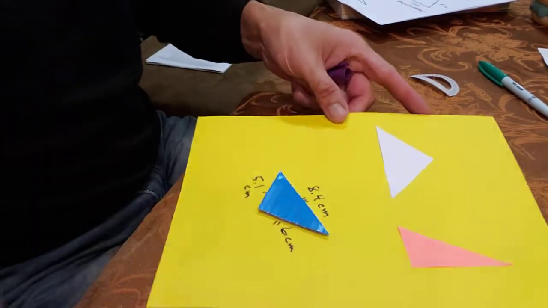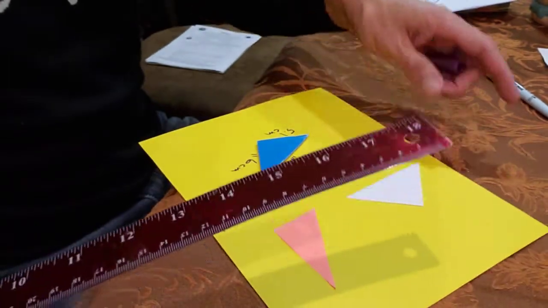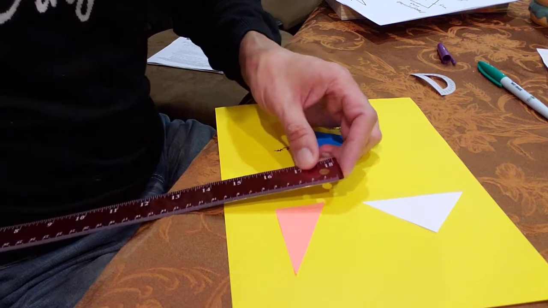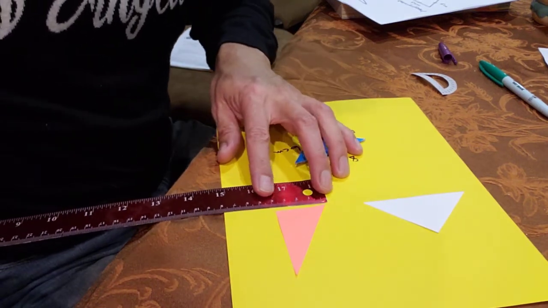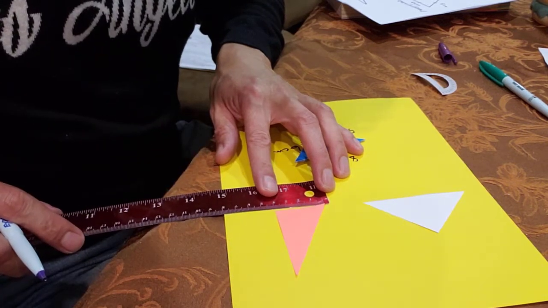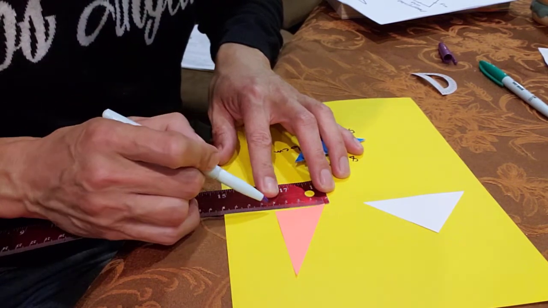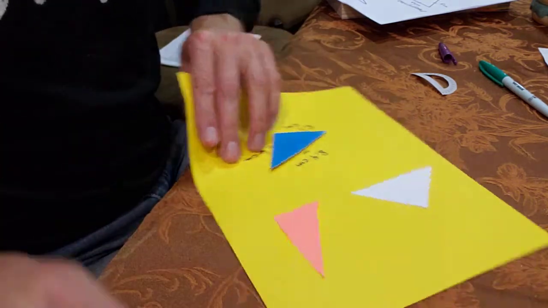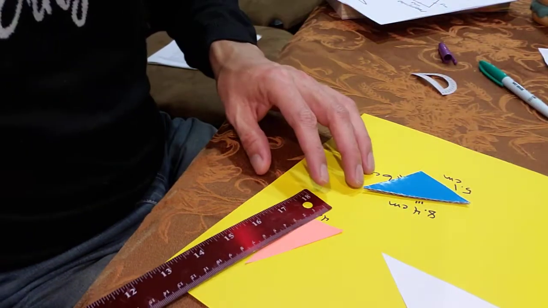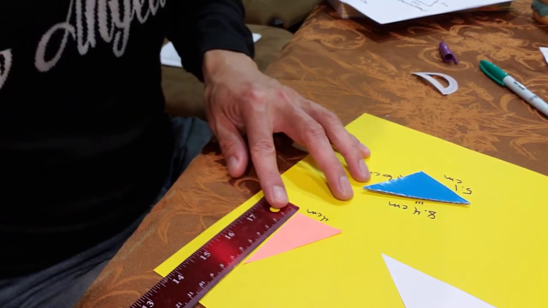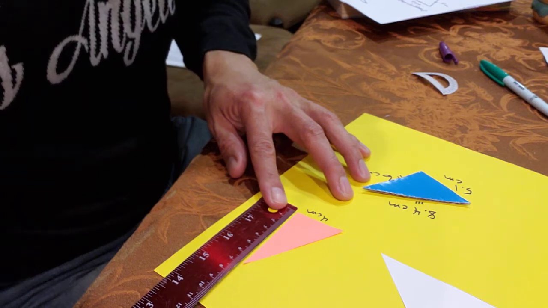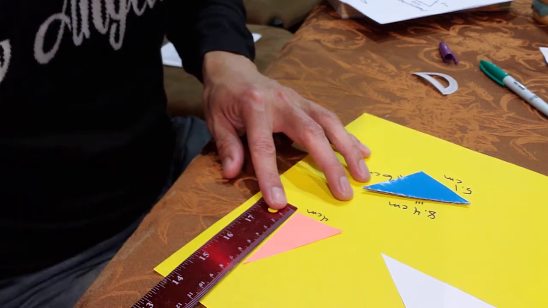Now we move on to this little pinkish salmon colored triangle. I'll go ahead and line my ruler up to the 0 mark. This measures down to 4 centimeters even, 4 centimeters on this length.